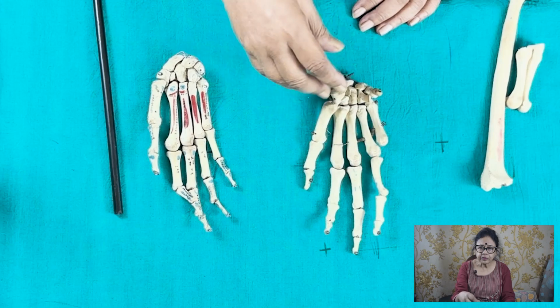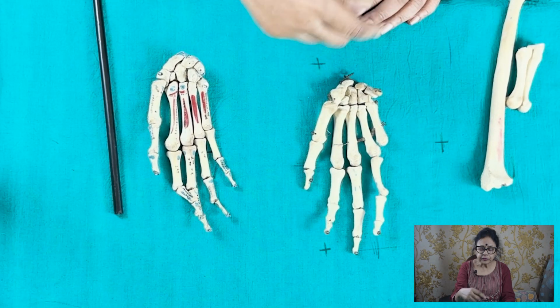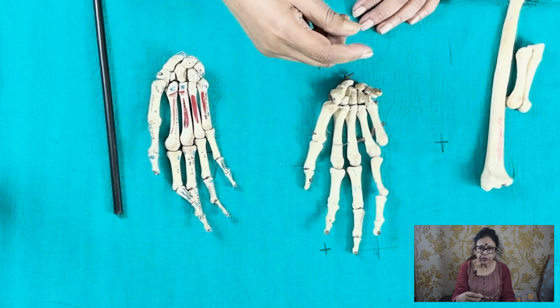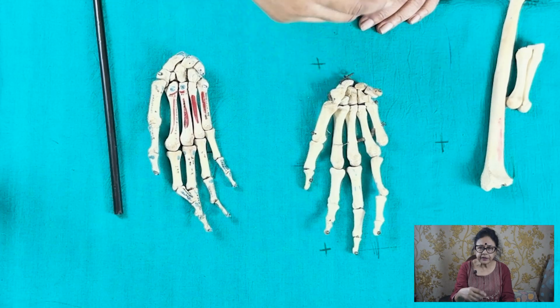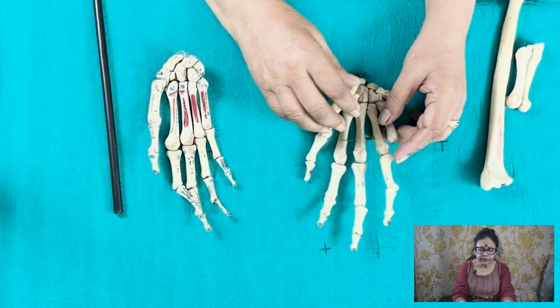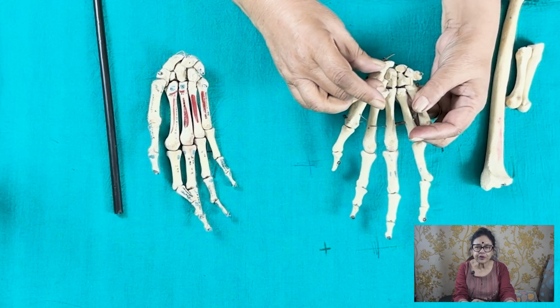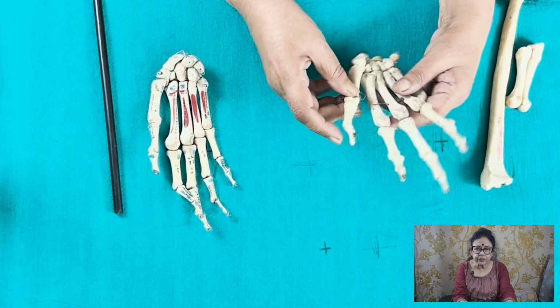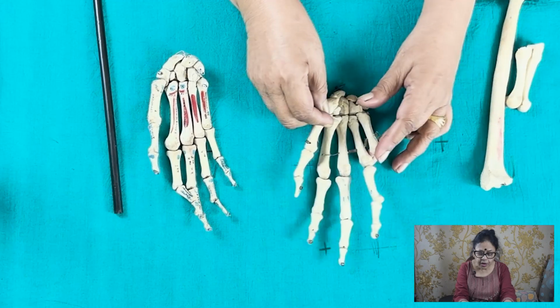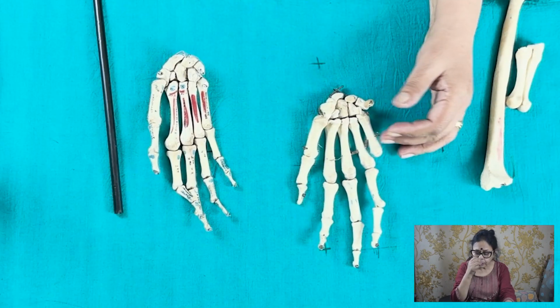You can play the ball, the bat, you can play music, everything. If there were a single carpal bone, it would not be possible for you to make such finer movements. So now how will you identify the carpal bones?